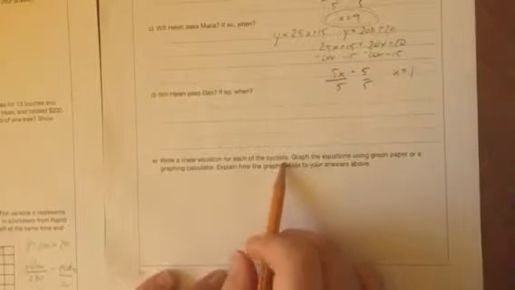And then it says write a linear equation for each of the cyclists, graph the equations using graph paper or graphing calculator, explain how the graphs relate to your answers above. So that's your job. We already wrote the linear equations for each. You can graph them just like we did in the last unit and explain how the graphs relate. The best way to do that would be showing each of these intersection points and showing that these two don't intersect.